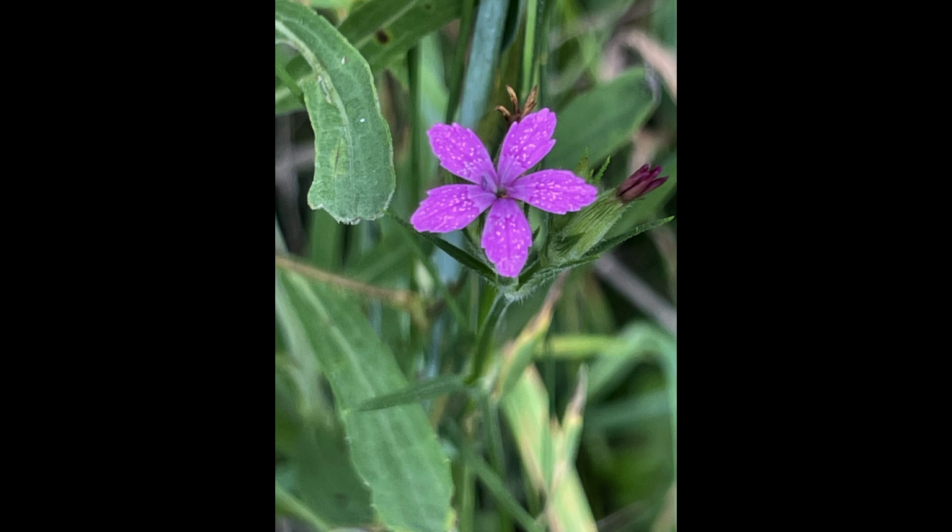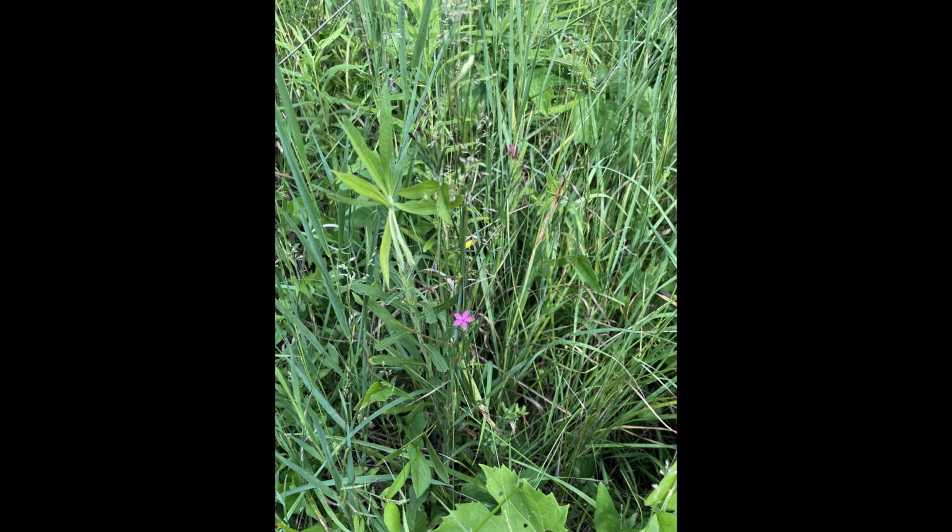The bracts underneath the flower are leaf-like and can be lanceolate. The leaves are 2.5 to 10 centimeters long, narrow and erect, appearing light green in color. The whole plant grows to about 15 to 60 centimeters, or 6 to 24 inches tall. This species flowers from May to September, occurring in dry fields and roadsides.